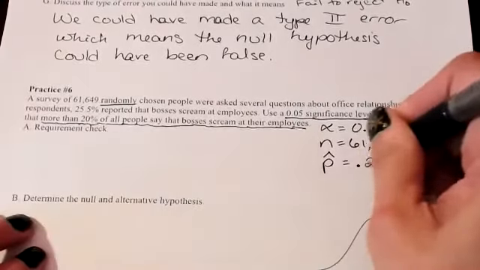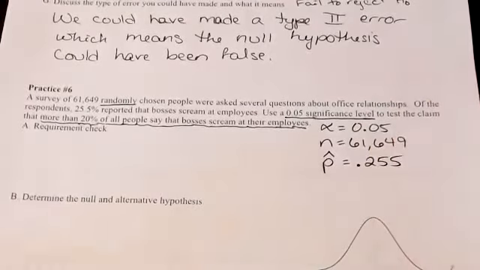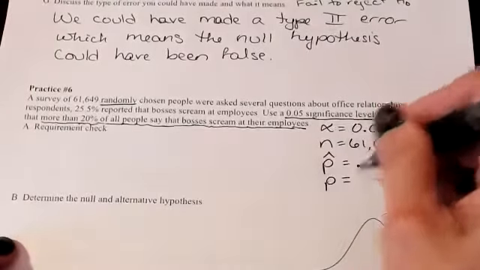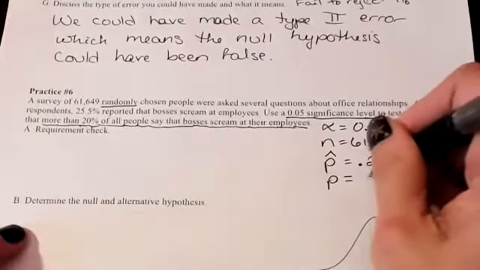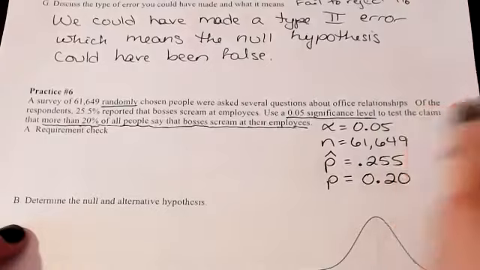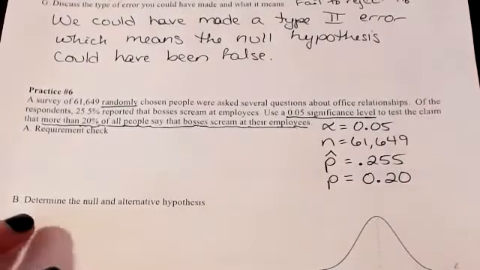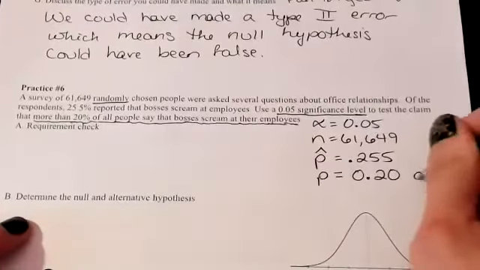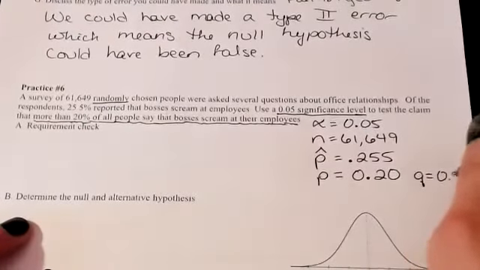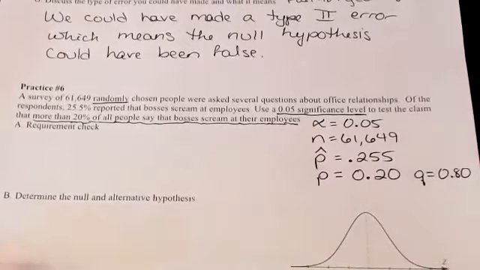We write that as a decimal as always, so 0.255. We want to test the claim that more than 20% of all people say bosses scream at their employees, which means that the population proportion is 0.20. It's up to you how you want to write that. If P is 0.20, we see that Q must be 0.80, something to keep in mind.